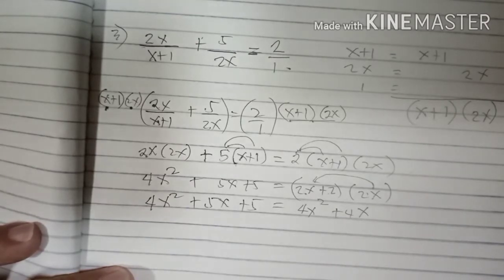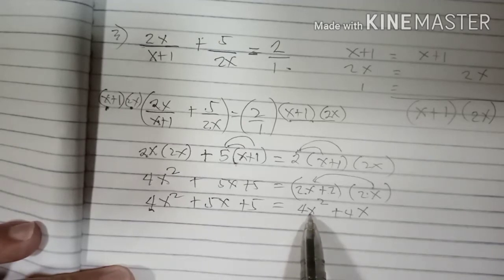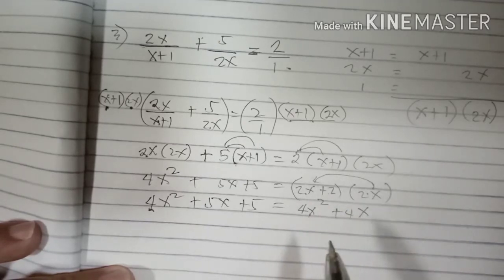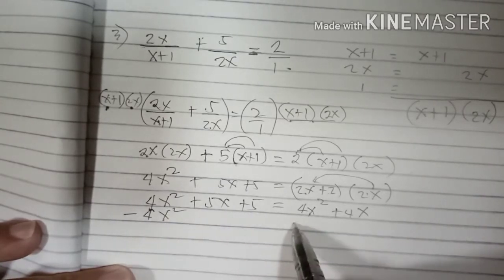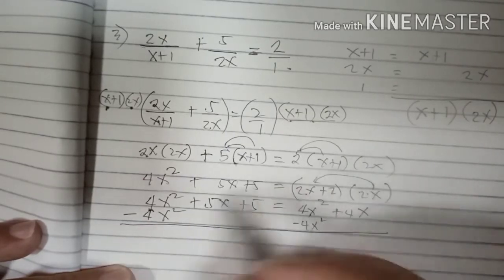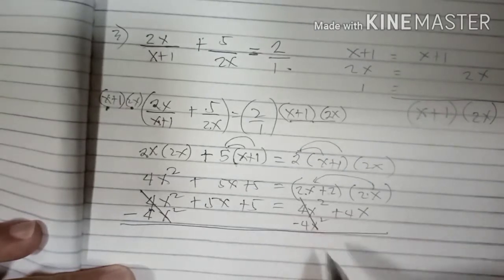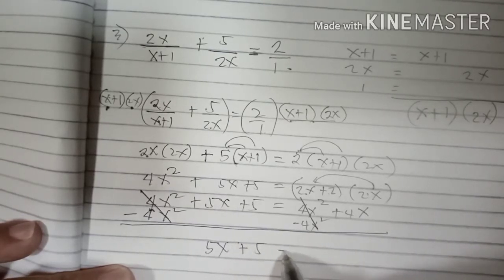So, we have 4x squared on the left side, we have 4x squared on the right side also. Now, they are the same. So, if we subtract this one by 4x squared, subtract also the left side by 4x squared. Okay. So, this will be cancelled, this will be cancelled. So, the remaining is 5x plus 5 is equal to 4x.